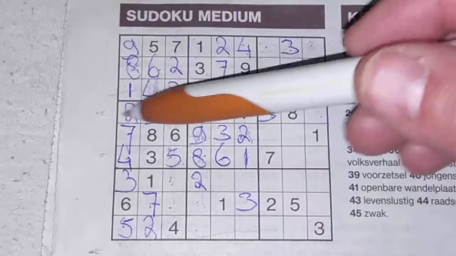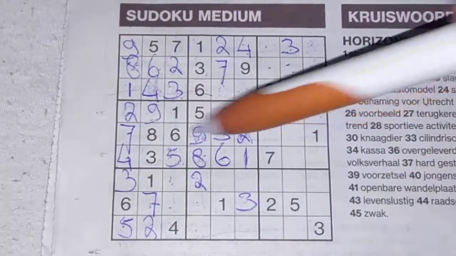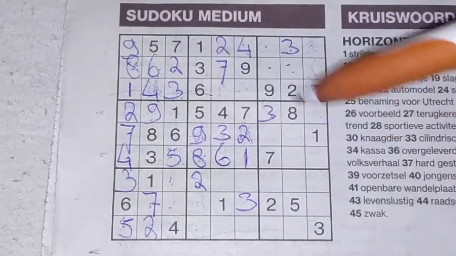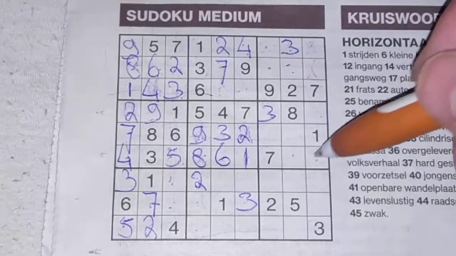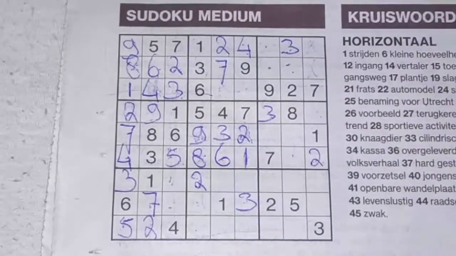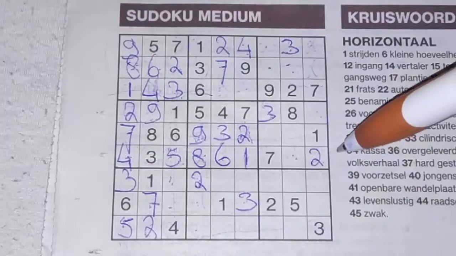2 in this row, 2 in the middle row, so in the row below, the only 2 places for 2 are here and there, but I see a 2 here, no 2 there, 2 should be here. 1 box remains for this row, for the number 9.